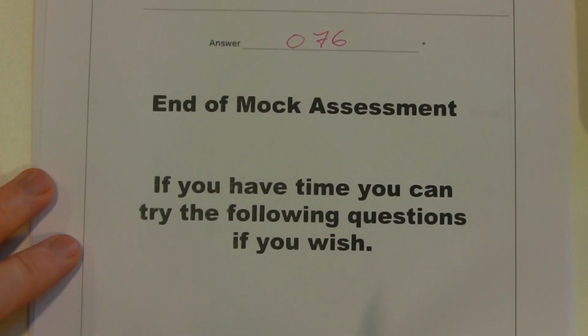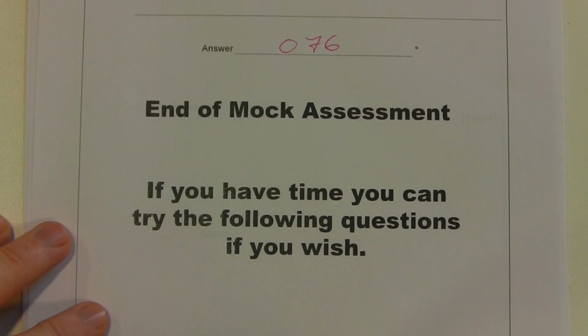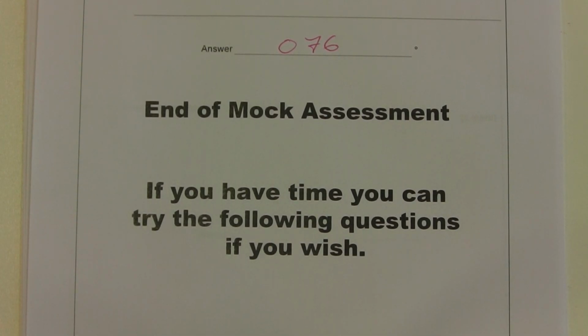So for our main assessment, that was it. End of mock assessment, and of course you had the option to carry on with those other questions to see how you got on, because of course if you can gain marks on a paper, it's always worth a go. So we're going to move on to that one shortly.